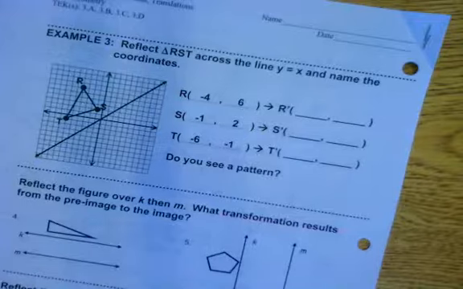Okay, so we're going to be able to reflect over axes, just like horizontal and vertical lines. For example, x equals 2, y equals 6. It's the same principle. And then the only time we will reflect over a line is if it's the parent function, which is just y equals x. Okay, and then we'll name the coordinates and do all that good stuff.